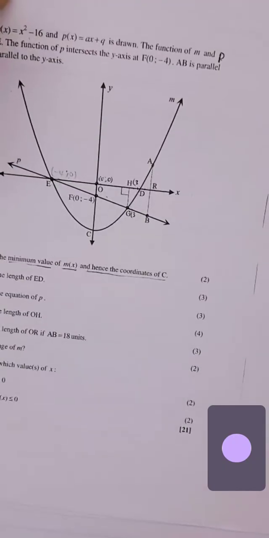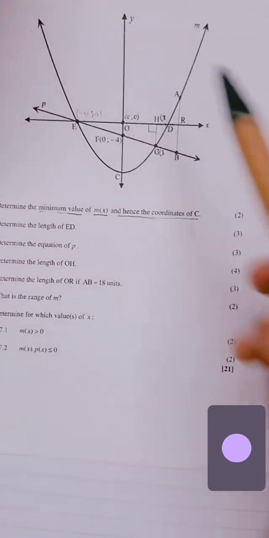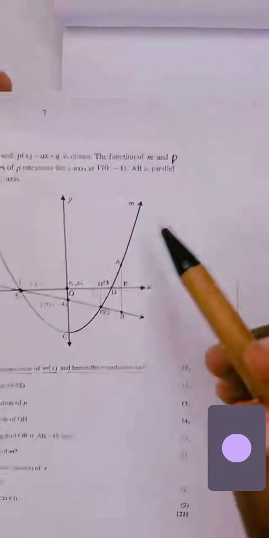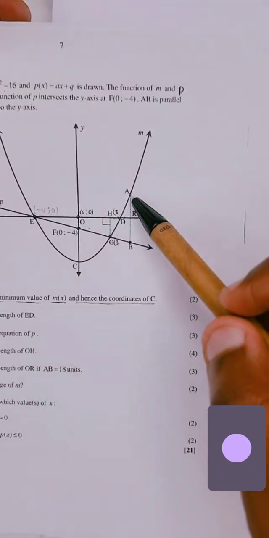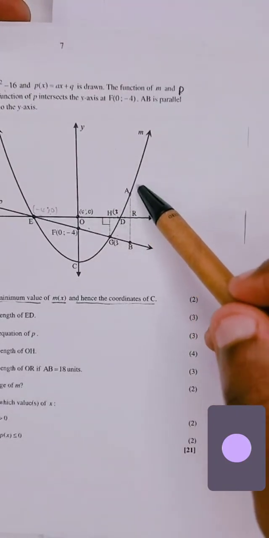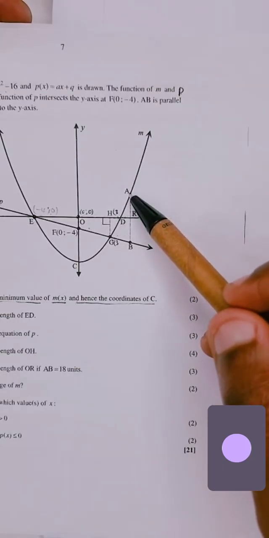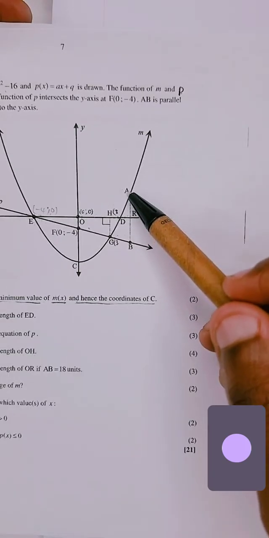So because we've been told that AB is 18, we are going to say, well, which function is touching A? Because that's going to be our y at A, because we don't have the specific coordinates. What is the function touching A?